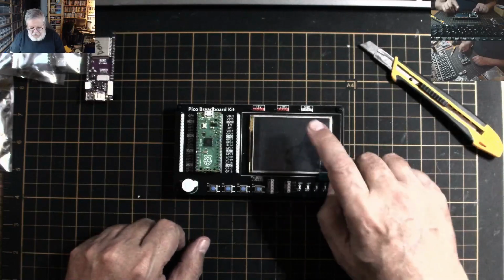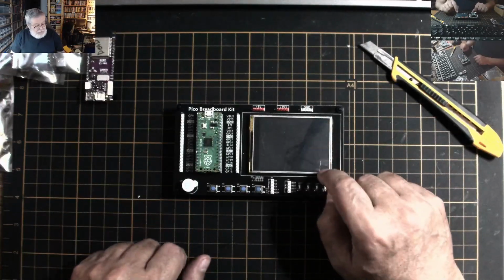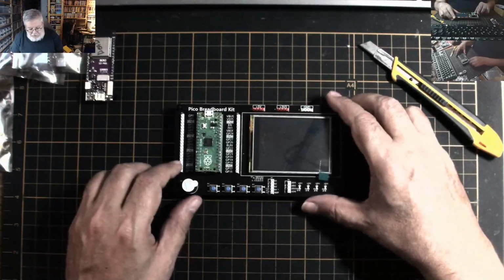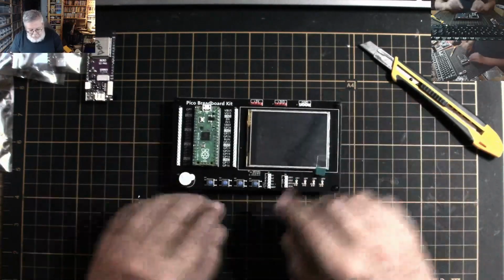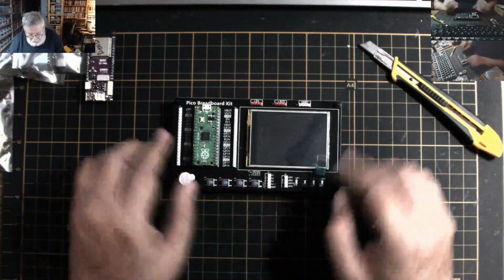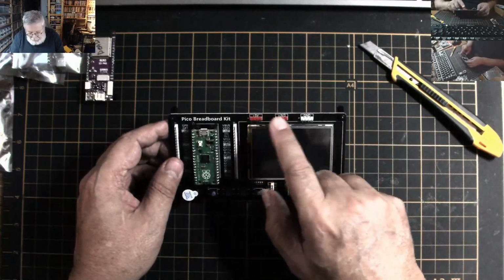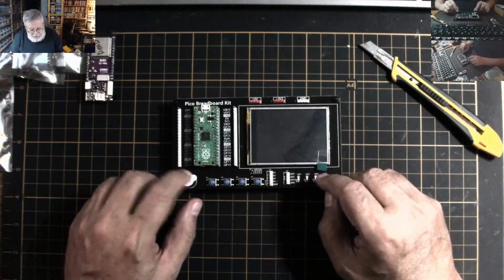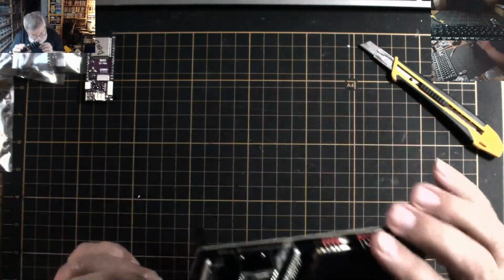The driver for this in CircuitPython is in CircuitPython. You can get the lib. It's straightforward. You got some buttons you can control here. You got some 5 volt, 3 volt, ground here. You got some outputs, some lights, blah blah blah. Even a sound piece here, a speaker.